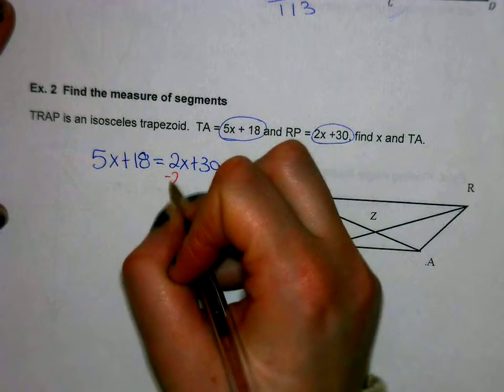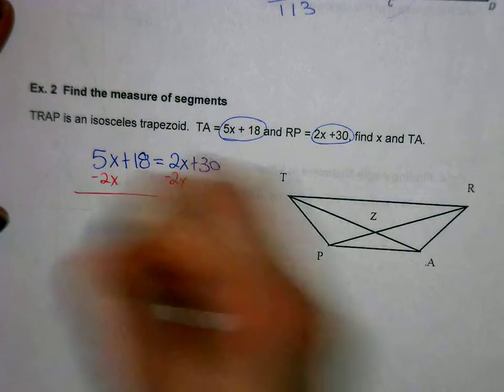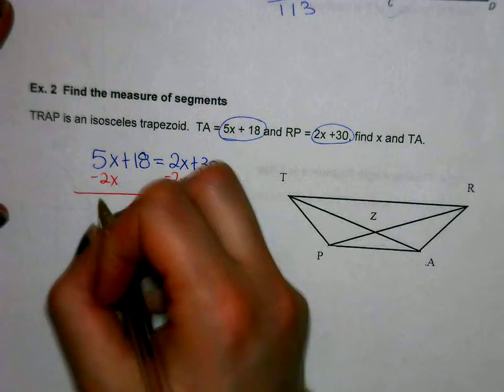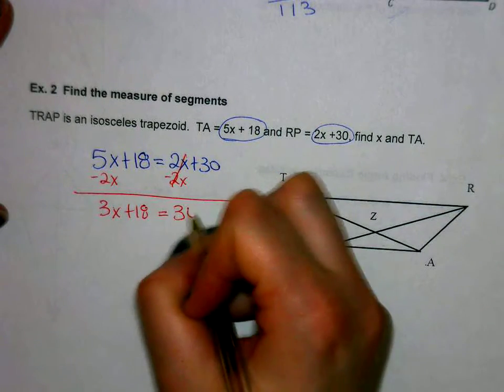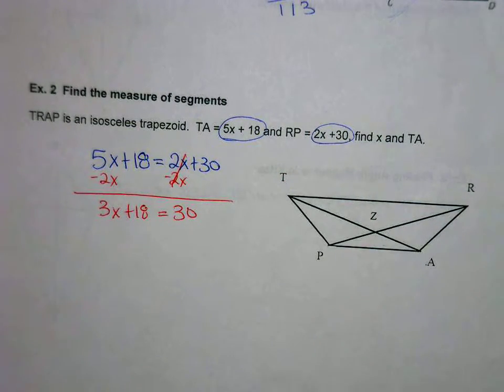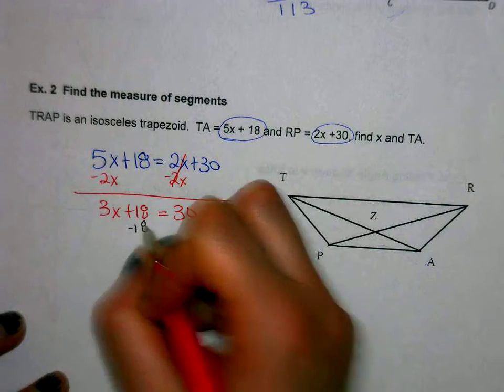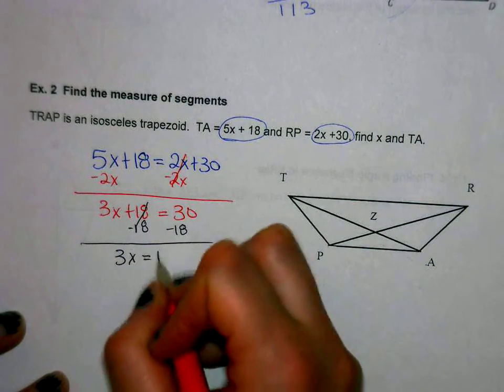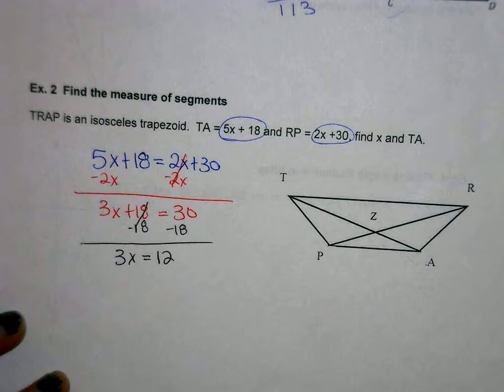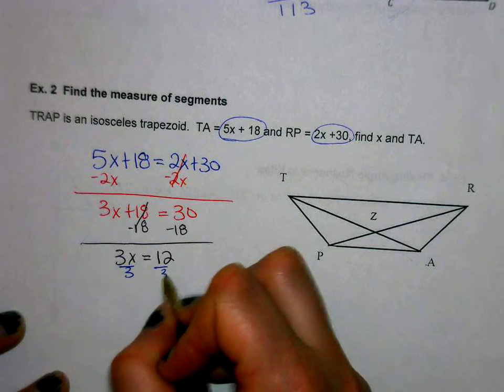So we can subtract 2x from both sides. So 5x minus 2x is 3x plus 18 equals 30. And subtract 18 from both sides. So 3x equals 12. And our last step would be to divide both sides by 3.